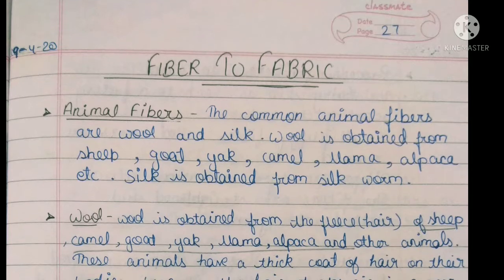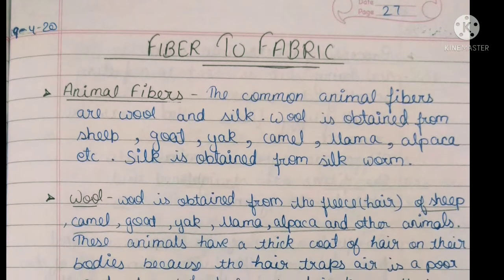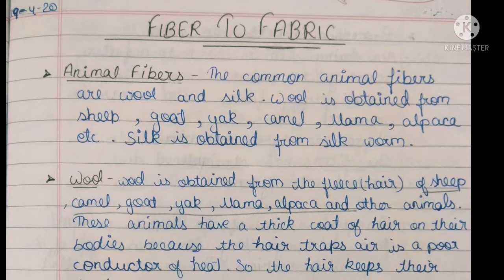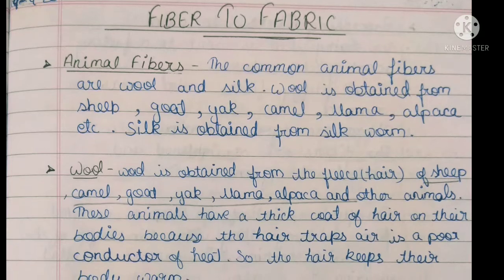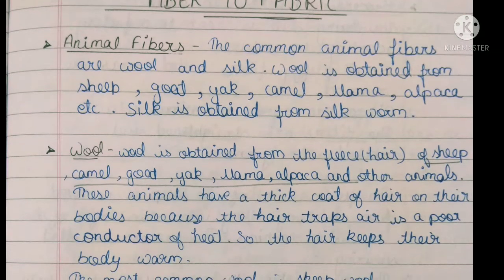Fiber to fabric. Animal fibers. The common animal fibers are wool and silk. Wool is obtained from sheep, goat, yak, camel, llama, alpaca, etc. Silk is obtained from silkworm.